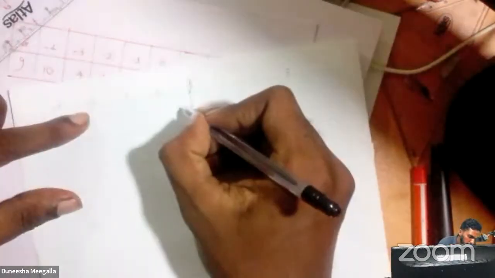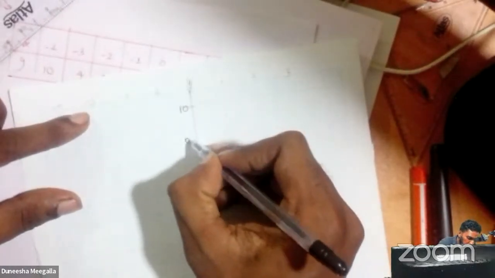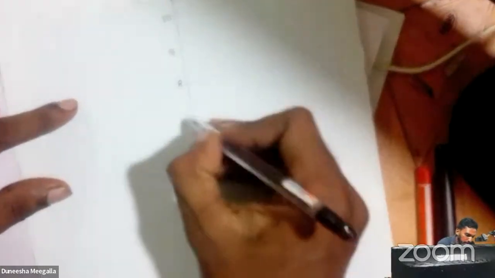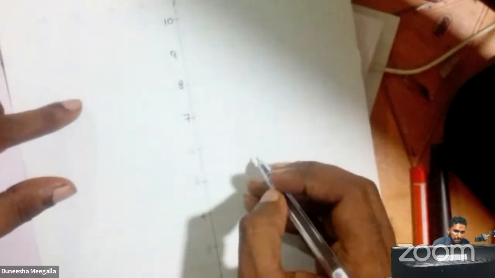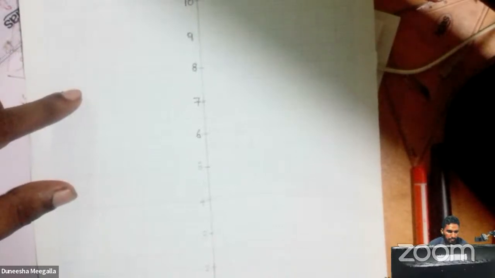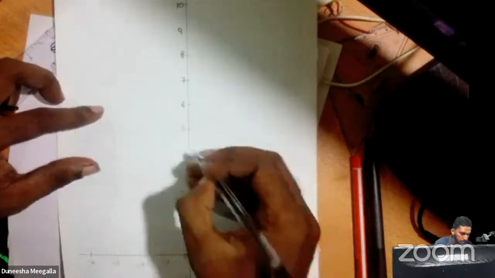Now I am using a pen to mark the axis: 10, 9, 8. Can you see my axes? Pen on it.